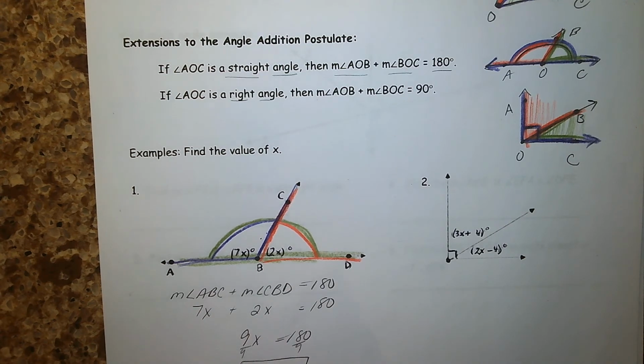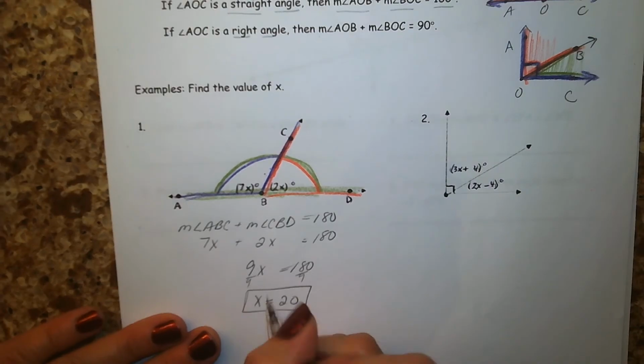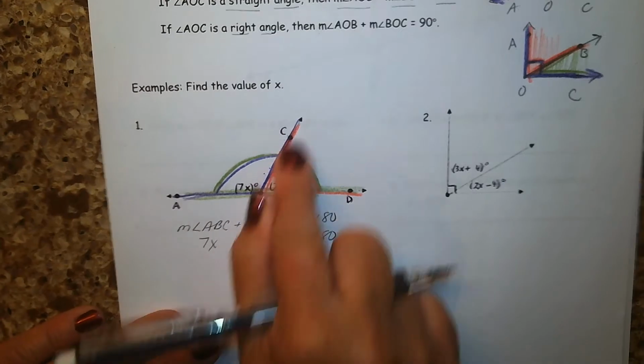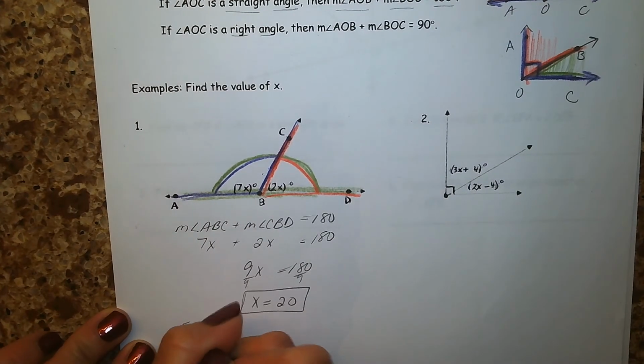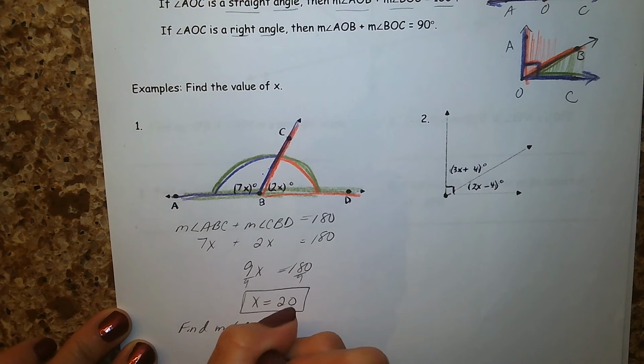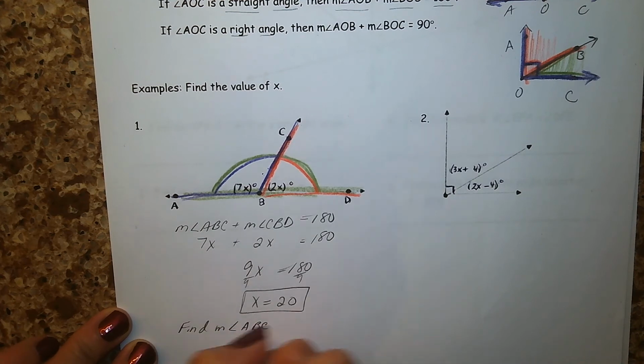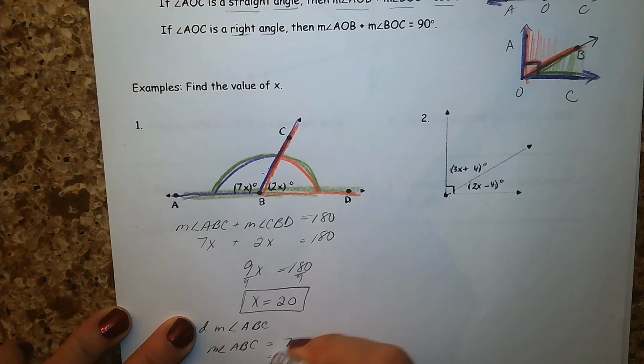If the directions said something else, like find the measure of angle ABC, you'd have to take this 20 and plug it in. So again, if these were the directions, find the measure of angle ABC, you know that the measure of angle ABC here is equal to 7x, so you would take the 20 and put it in for x.